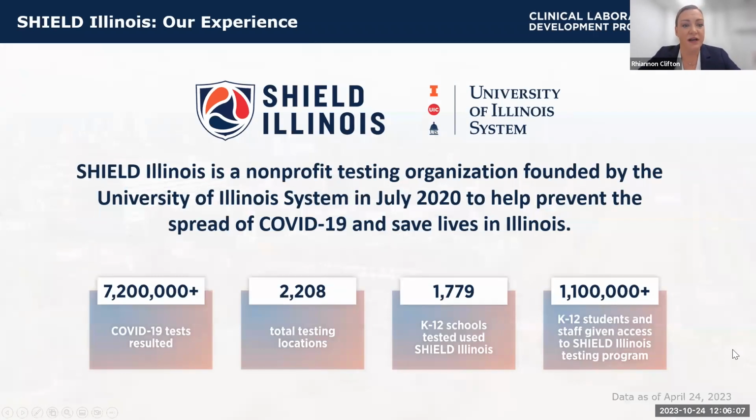As mentioned, I was previously at Shield Illinois. Shield Illinois is a nonprofit testing organization that was founded by the University of Illinois system in July 2020, once the COVID Shield assay was developed at the University of Illinois Urbana-Champaign, to help deploy the test across the state and help prevent the spread of COVID-19.